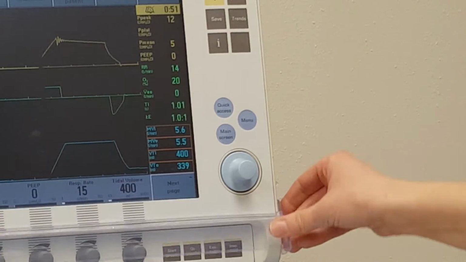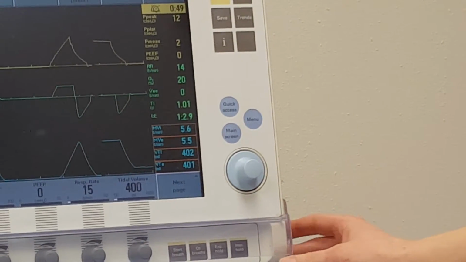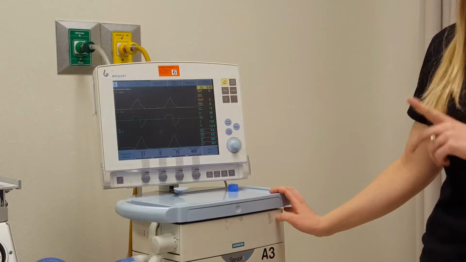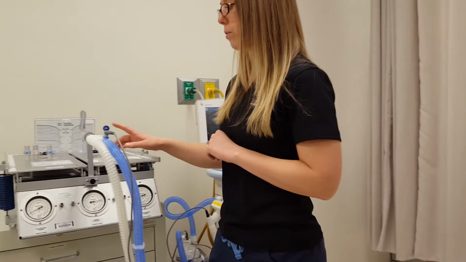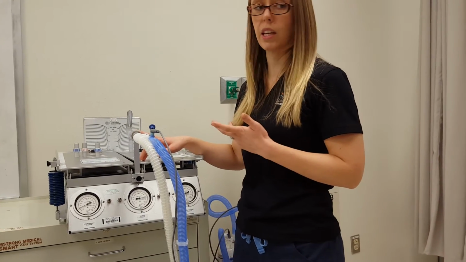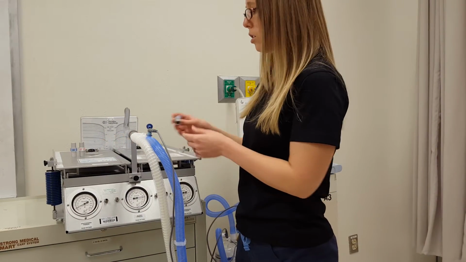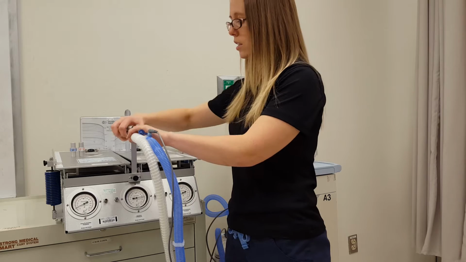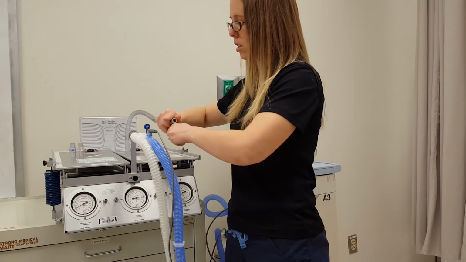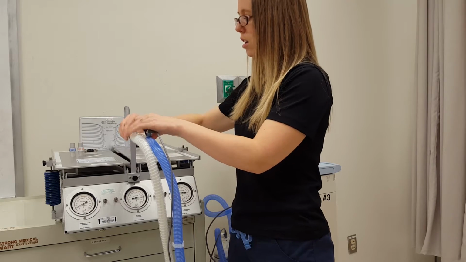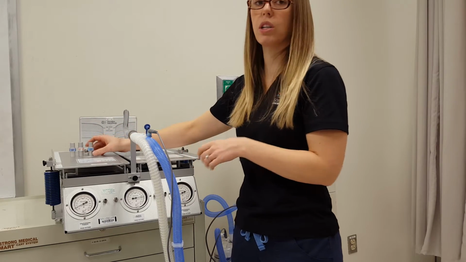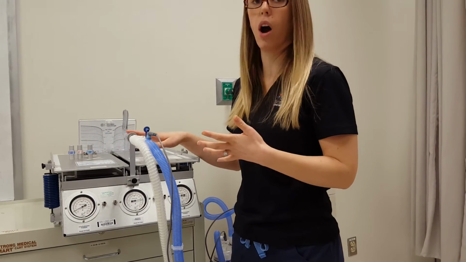So on our next vent change, we're going to actually change our raw. So over here on the lung, we can go from 5 to, I believe it says 20. So all we're going to do is disconnect, switch that out, and what should we see happen? What changes should we see with an increase in raw?